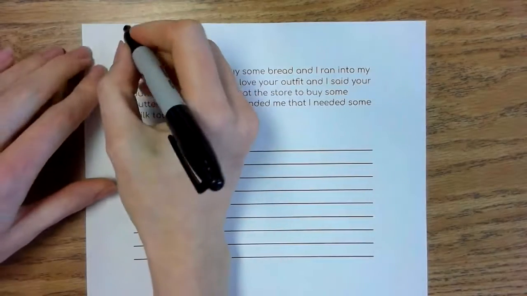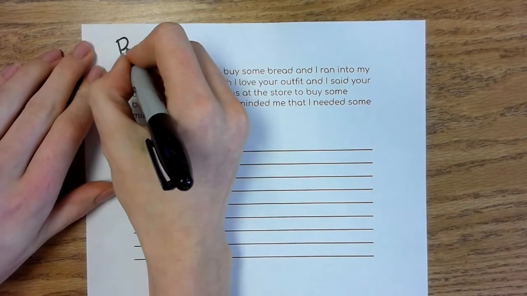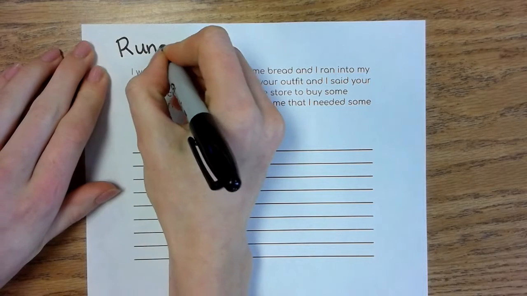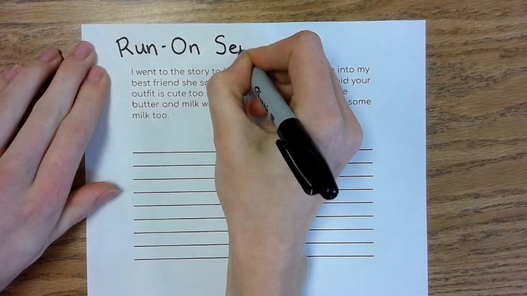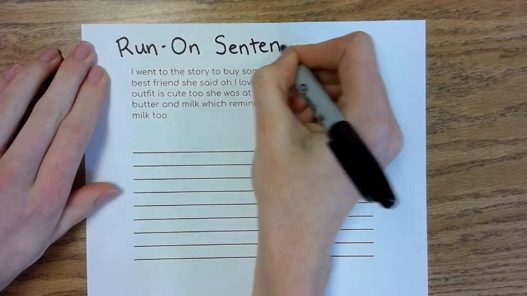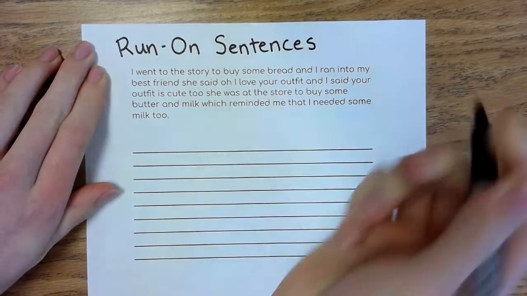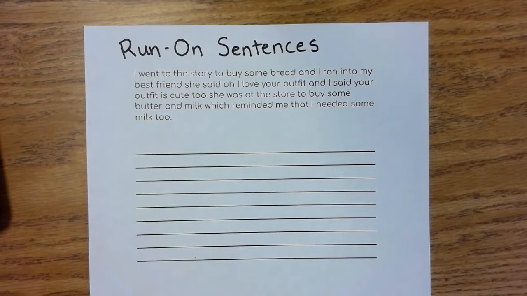Okay, friends, today for language arts, what we're going to be focusing on is something called run-on sentences. And these kinds of sentences are confusing to read because they just go on and they run on and on with no conclusion of the thought.